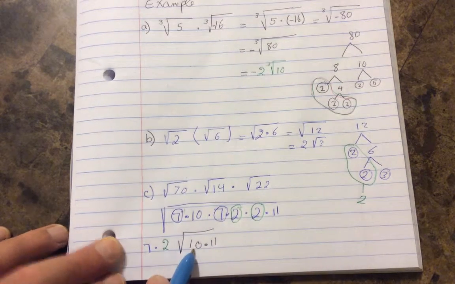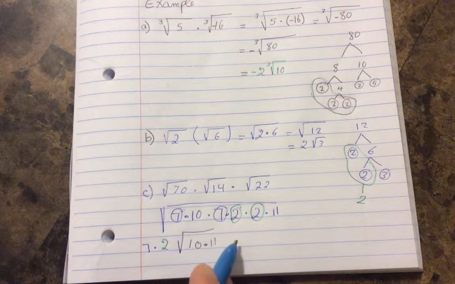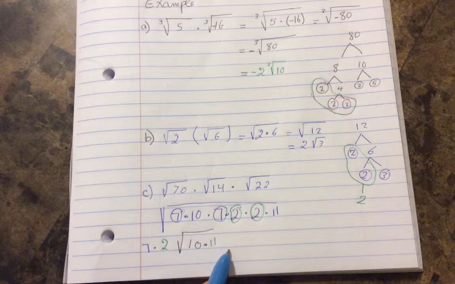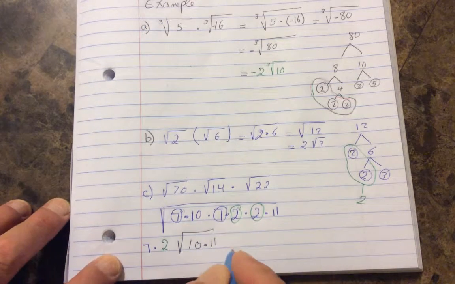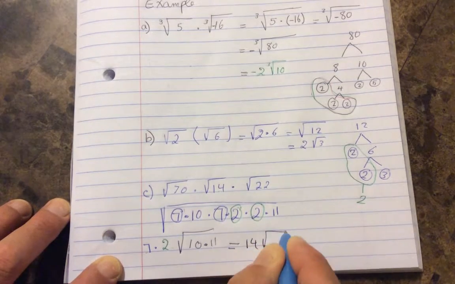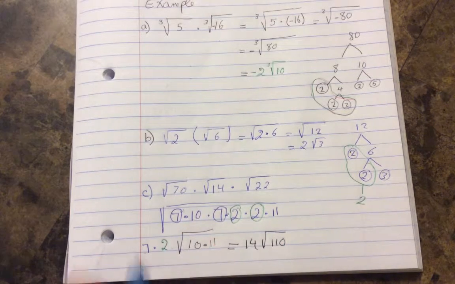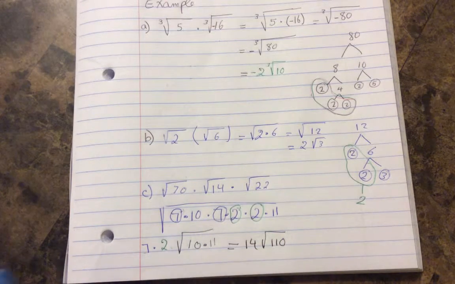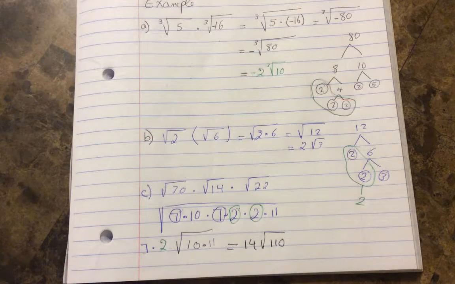Even if I factor the 10, it's 2 times 5. 2 is prime, 5 is prime. We don't have any other 5s, we don't have any other 2s. So actually, even if I factor it, it's not going to help. So all I do now is just multiply 7 times 2, you get the 14, the square root of 110. I think that's going to be easier than multiplying all these three numbers and getting a very big number, then starting to factor it like this. All right?